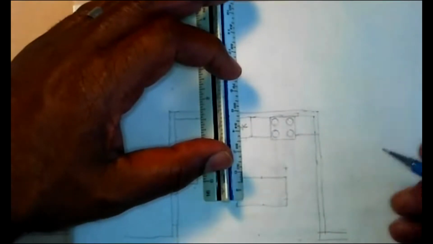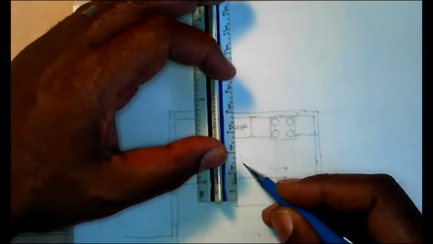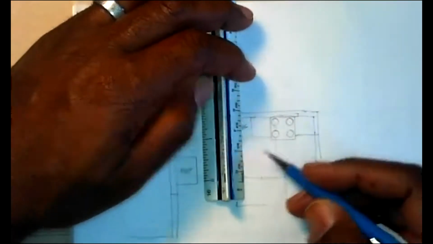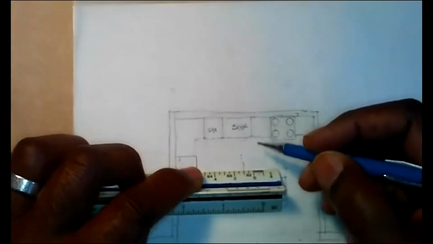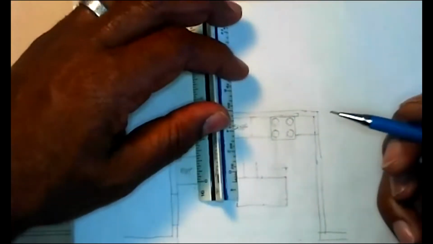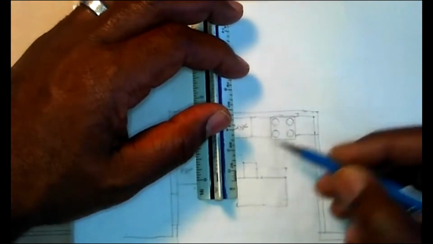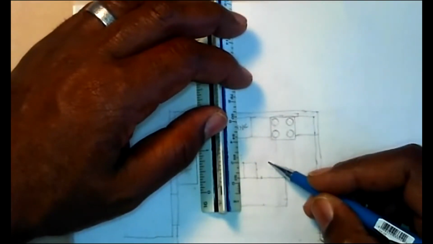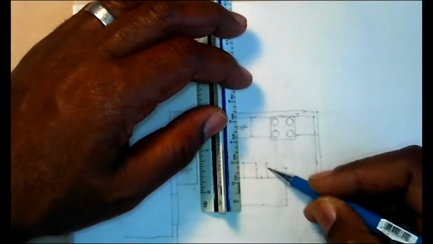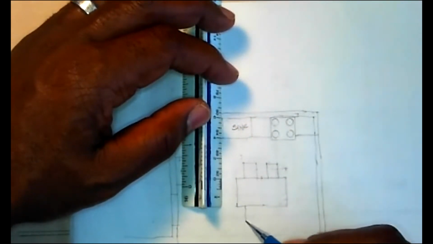Okay, and so then when I add my chairs there now, at that pull-out distance, 1'6" by 1'6".